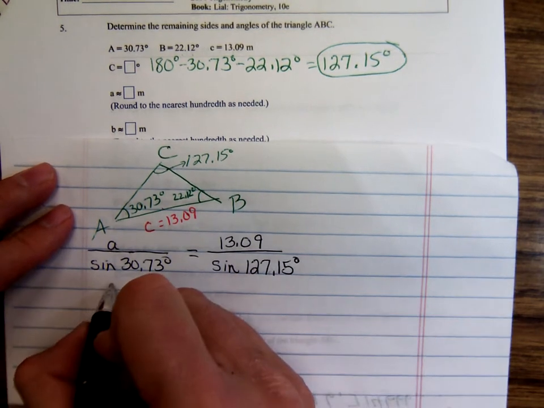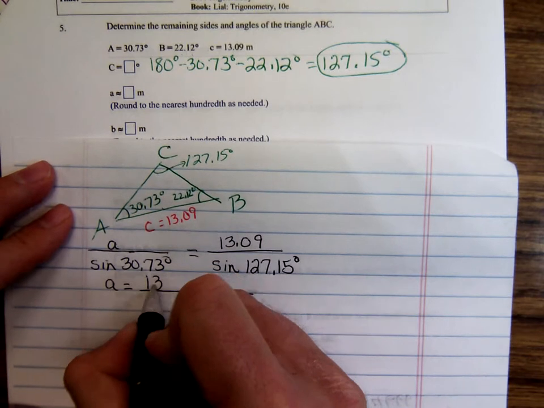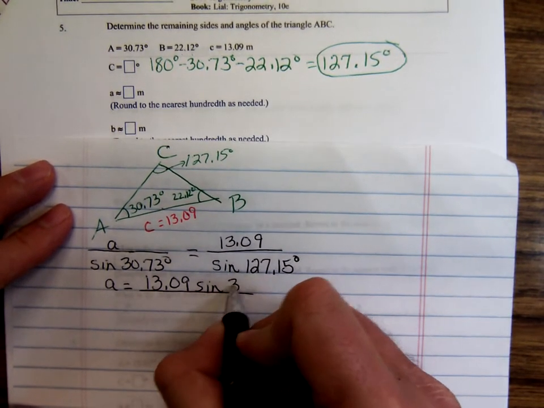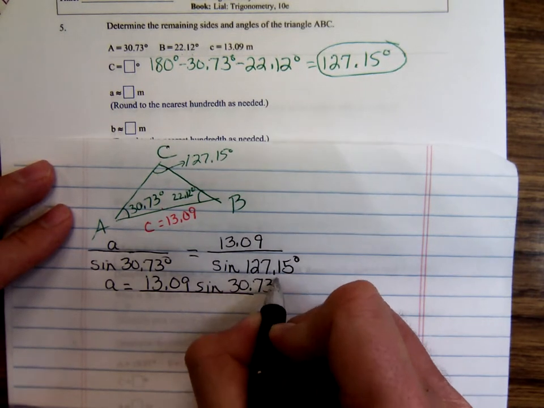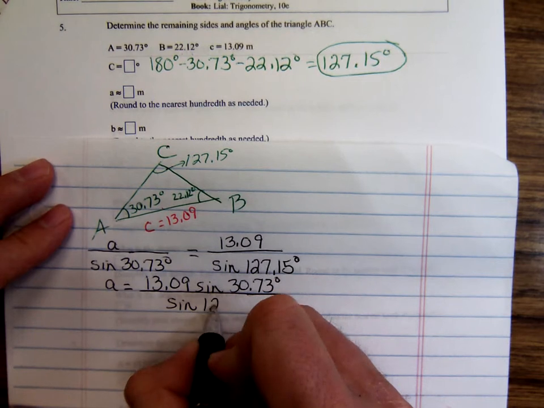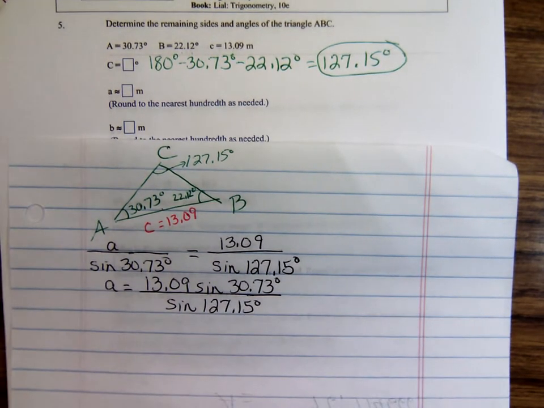So lowercase a equals 13.09 sine 30.73 degrees divided by sine 127.15 degrees. I won't torture you with the calculator.